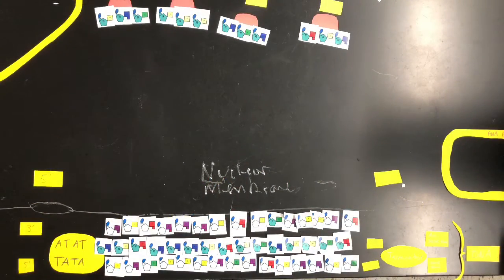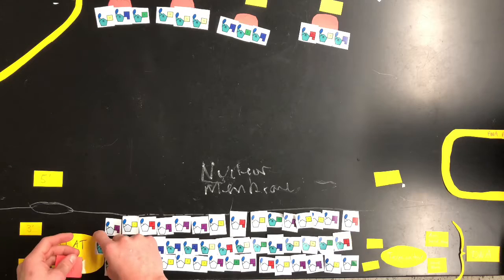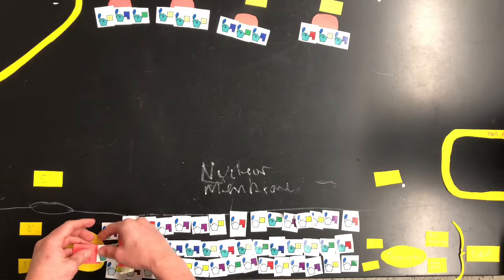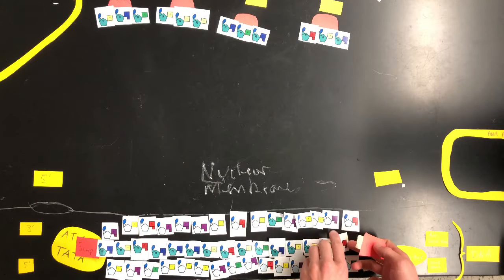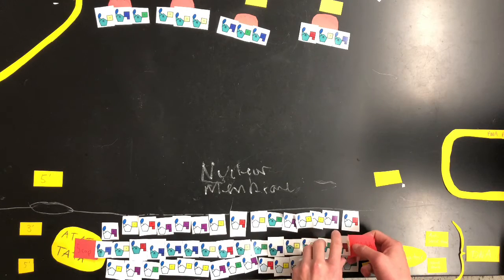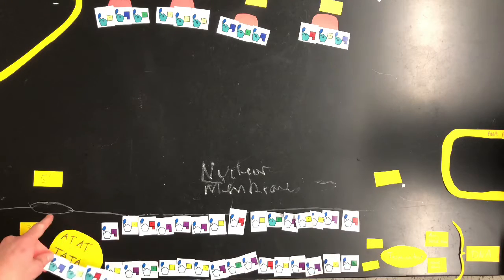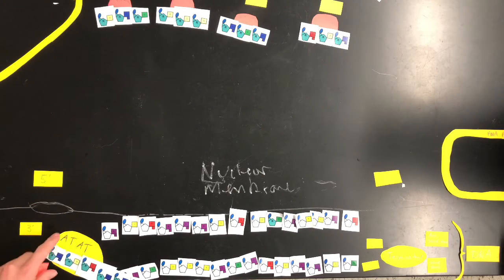Now, at the end of transcription, the new strand of mRNA receives a 5 cap and a poly A tail, which protect it as it leaves the nuclear membrane through a pore, as you can see here.